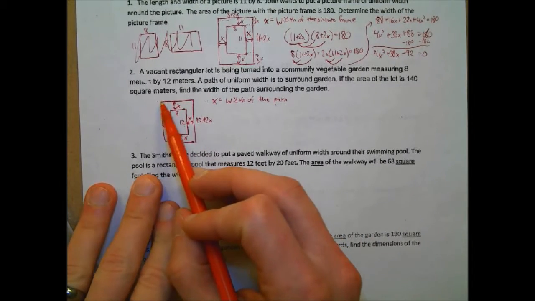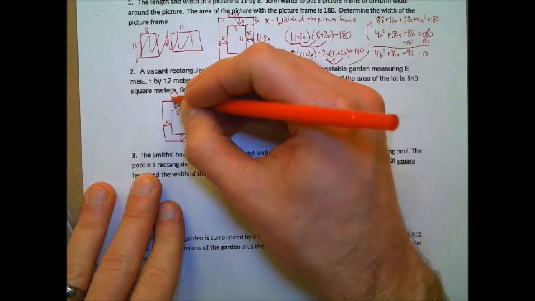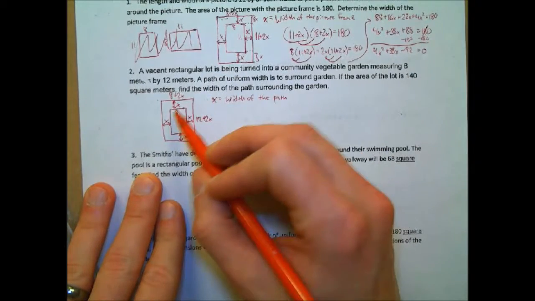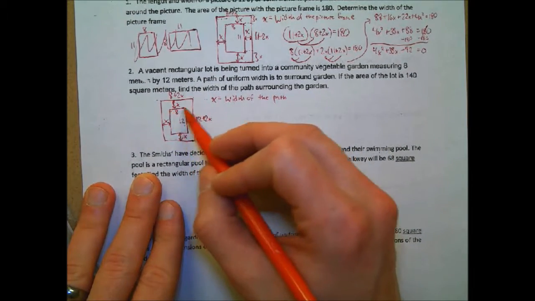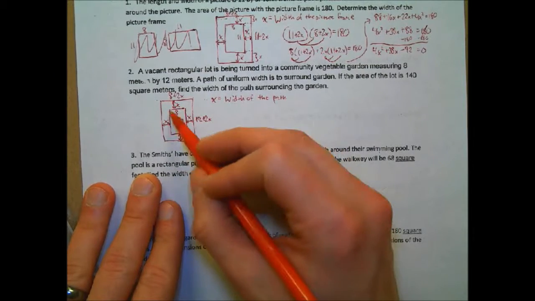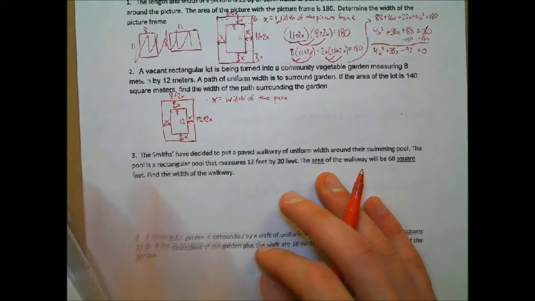Anna W., what's this measurement going to be right here? You guys got that there? 8 plus 2x. Because we have 8 here, but we're going to add an x this direction and this direction, right? We have 8, but then we're going to add an x and an x onto either side there. So it's 8 plus 2x. Very good. Thank you, Anna.